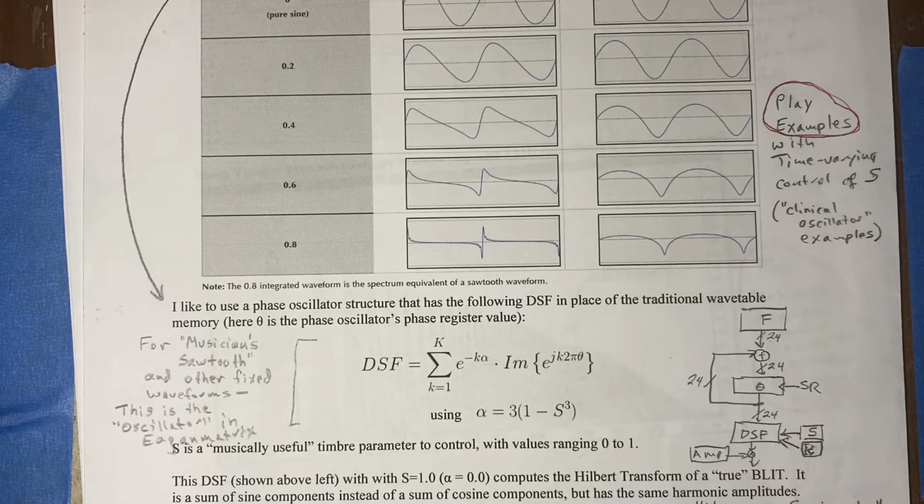All the same, please listen to it and see if you can hear that aspect of things where you really have the high frequencies right up to the half sample rate. So none of that clicking you hear is aliasing. That's really just right up to the half sample rate. Changing S dynamically.